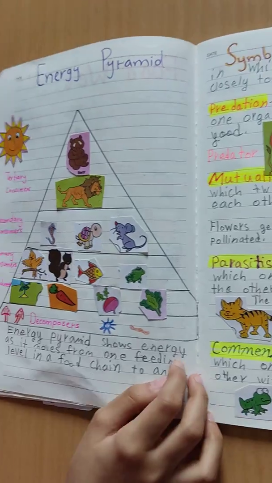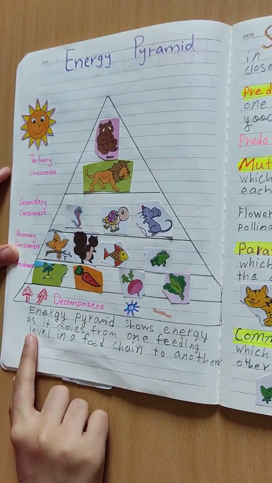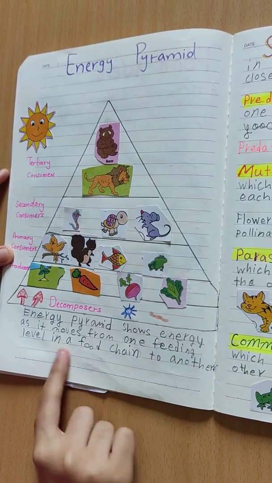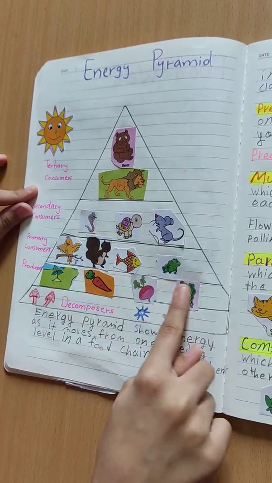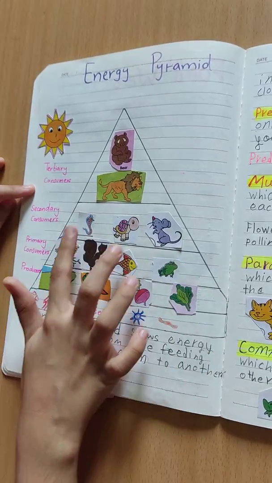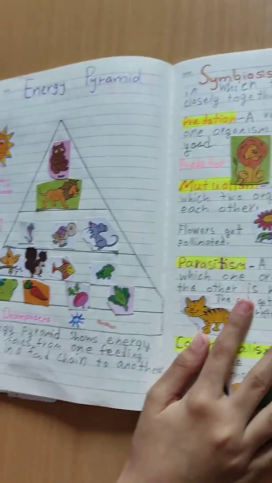Next. So right here is the energy pyramid. The energy pyramid shows energy as it moves from one feeding level in a food chain to another. So right here are producers. Here are primary consumers, secondary consumers, and tertiary consumers, and then they decompose.